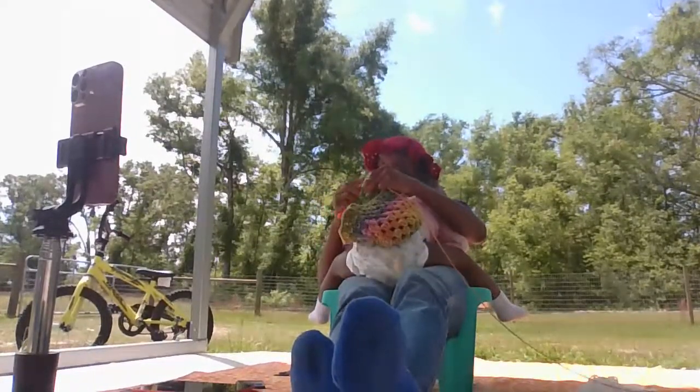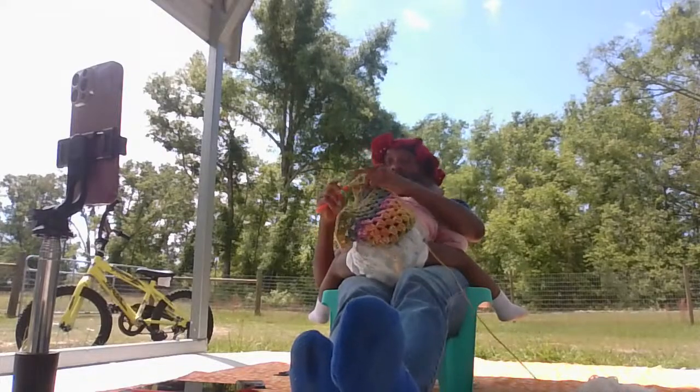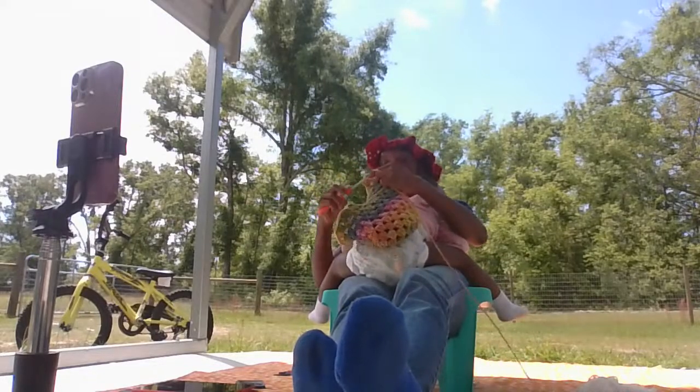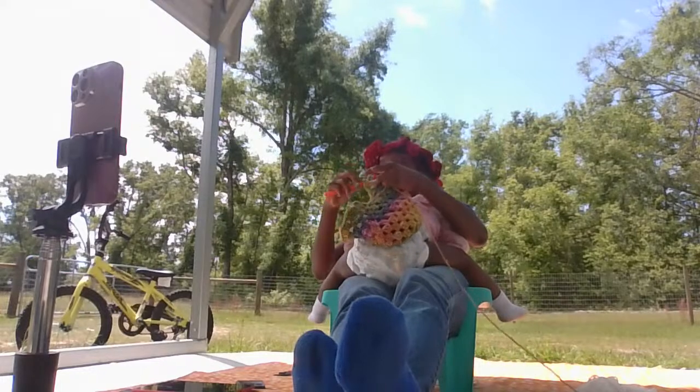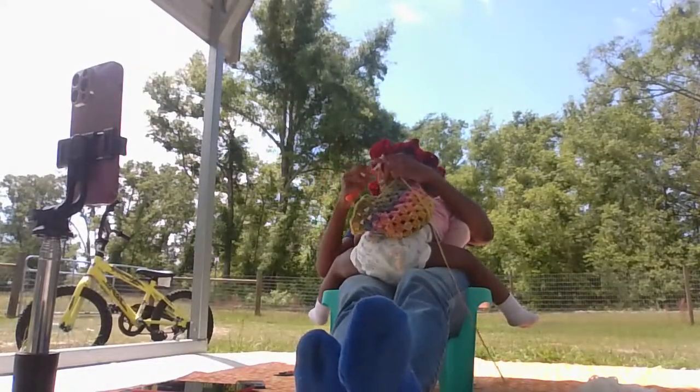Crocheting. I still have to put out my crochet tutorial. I have a tutorial just for beginner crocheters, like how to do a slip knot, how to do a chain, single, double, and half double crochet.